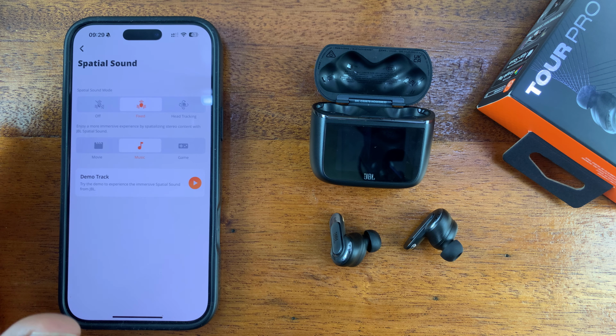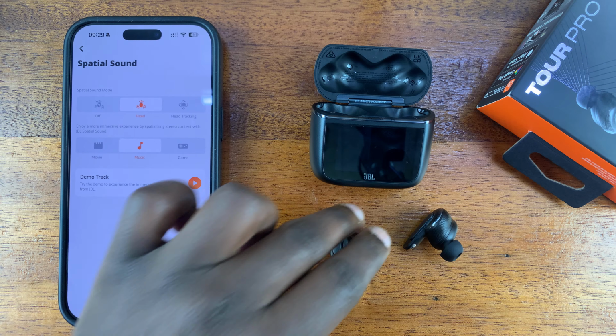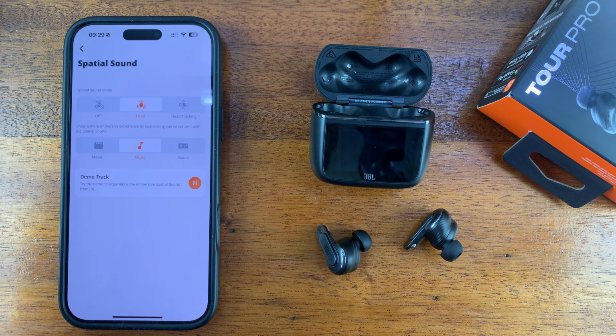All right. Now you can go into the more sound settings, and then you can adjust for movie, music, or gaming. And then also there's a demo track that when you're wearing your earbuds, you can play to just kind of test how it feels and how it sounds.